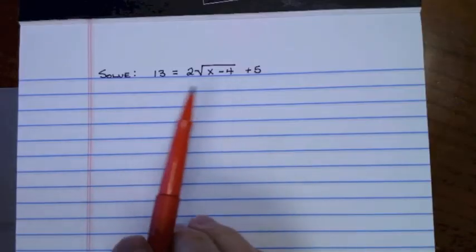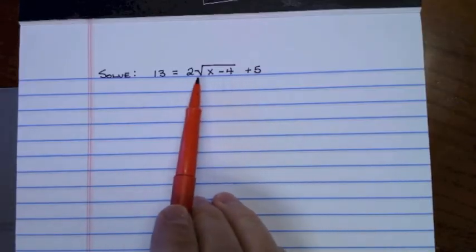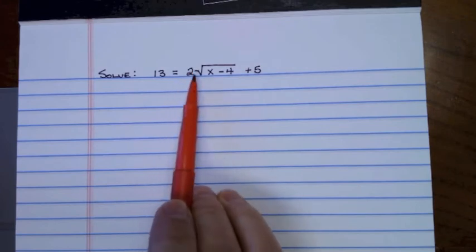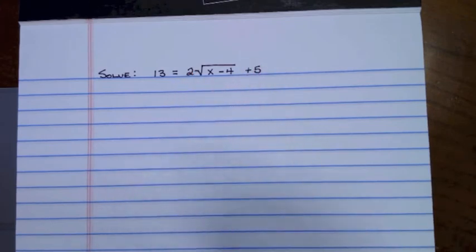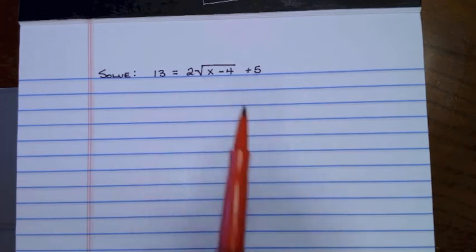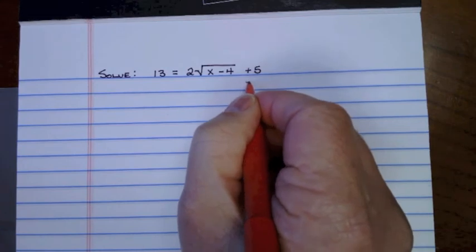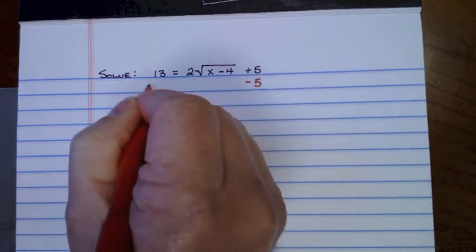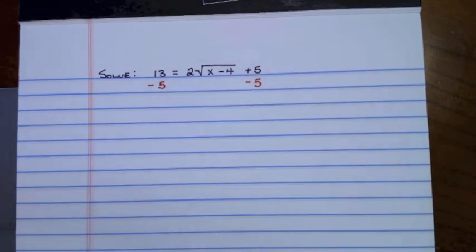In this example, we have two numbers on the outside we need to get rid of. We need to get rid of this 2 and this 5. Just like solving a normal equation, we need to do our adding and subtracting before we do our multiplying. So my first step in this one is to get rid of that positive 5 by subtracting 5 from both sides.